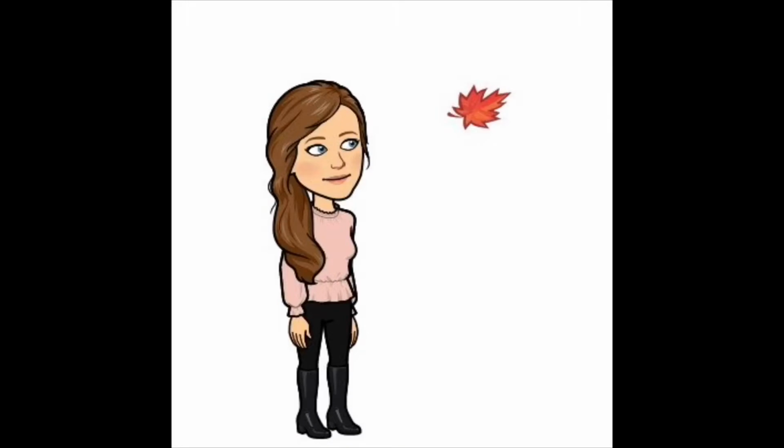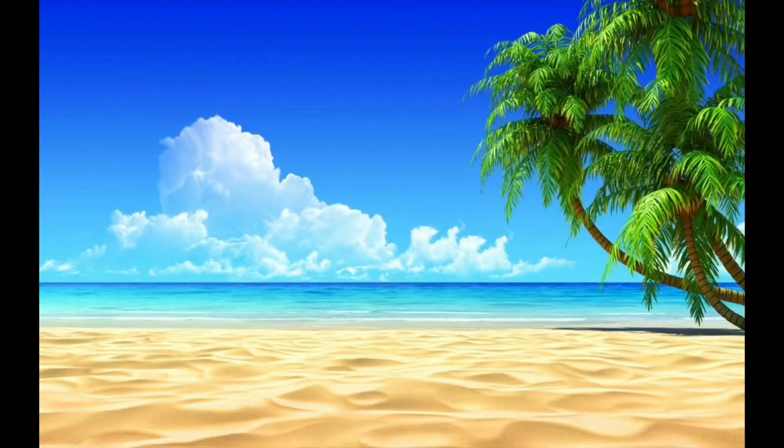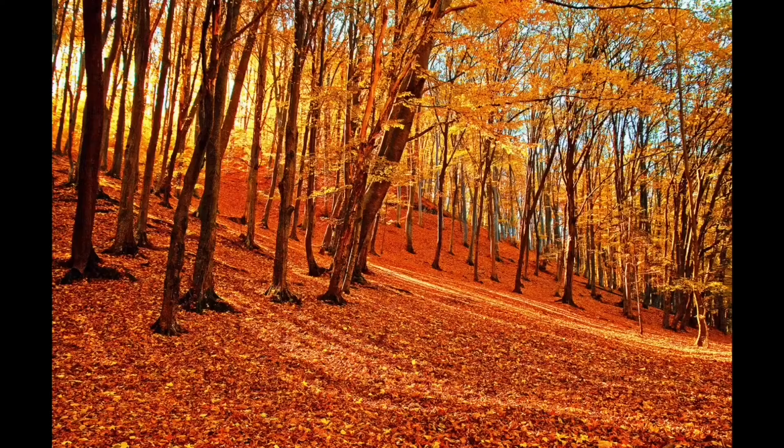Today our objective is to learn why leaves change colors in the fall. There are 4 seasons in every year: spring, summer, fall or autumn, and winter.